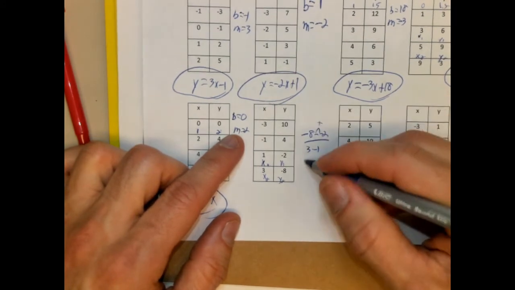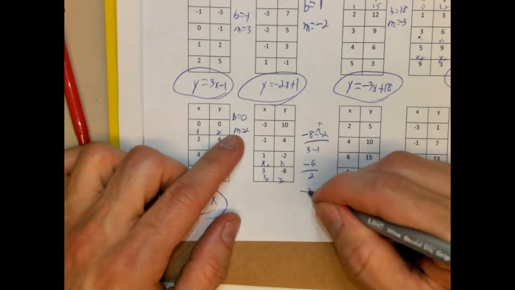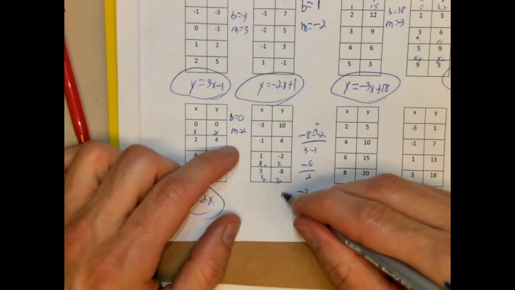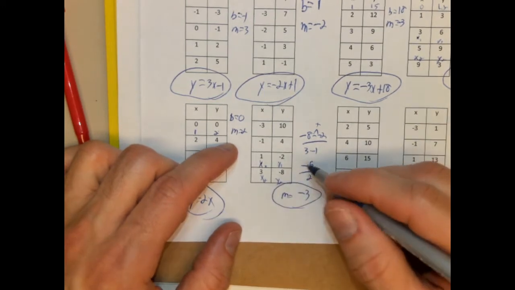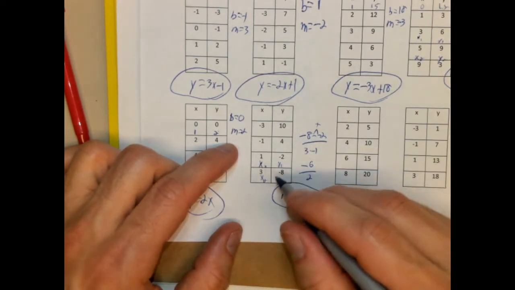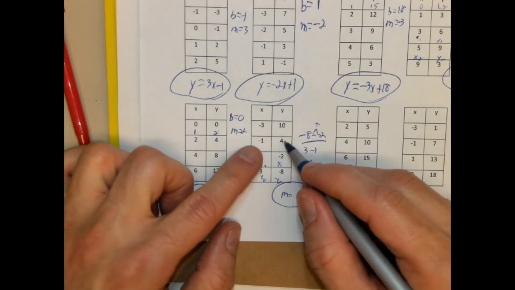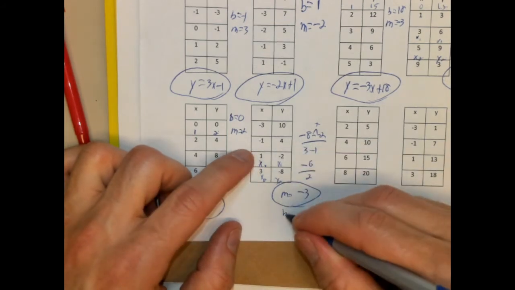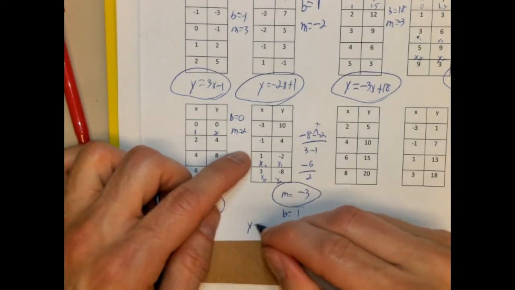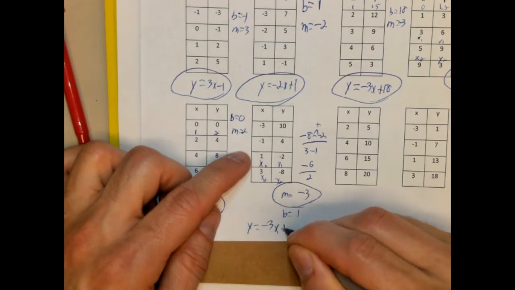So this becomes plus. So negative 6 over 2, so negative 3. So m is negative 3. And the b, we're not sure what the b is. But we can go down 3 here, so it's going to be 1. B equals 1. So y equals negative 3x plus 1.